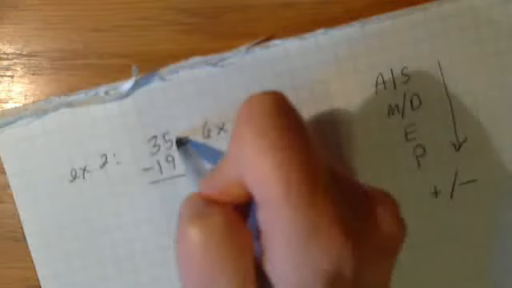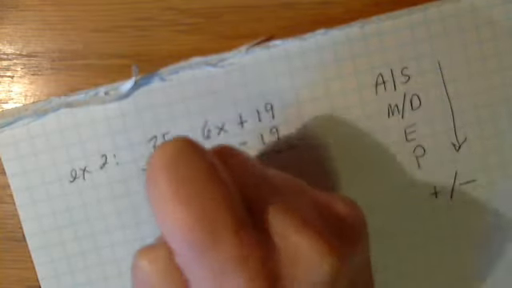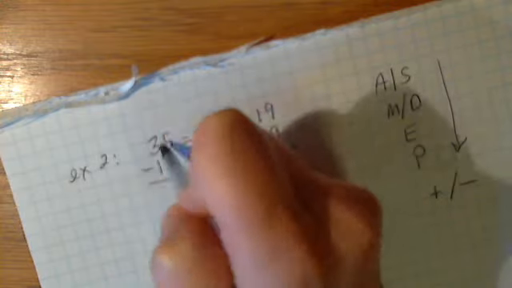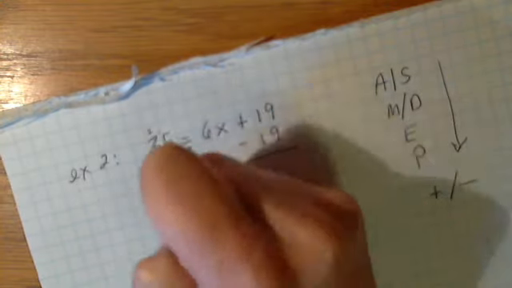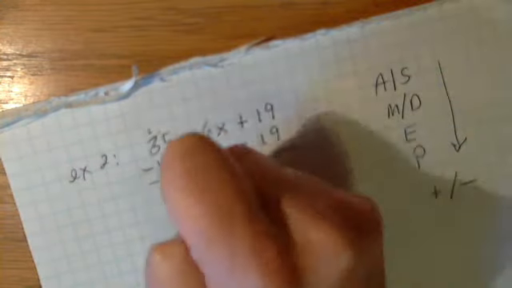Alright, on this side, 35 minus 19. 5 minus 9 is 6. 15 minus 9 is 6. I borrowed. 2 minus 1 is 16. You can use a calculator, but if you can do the mental math, please do.